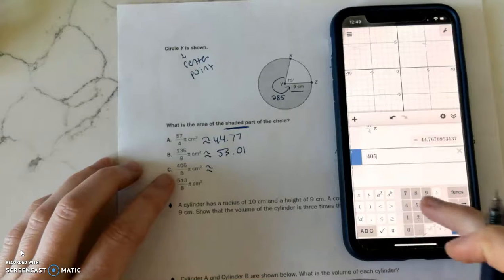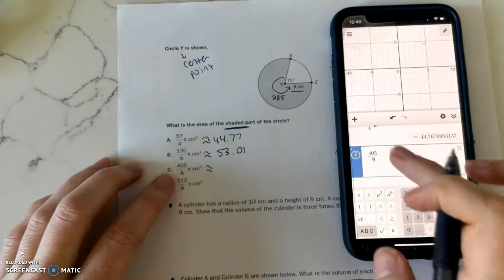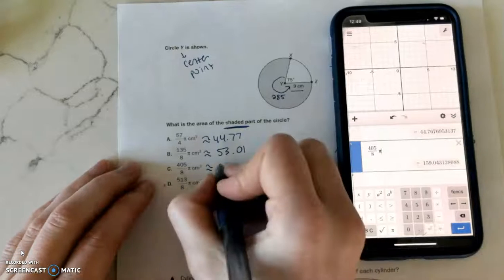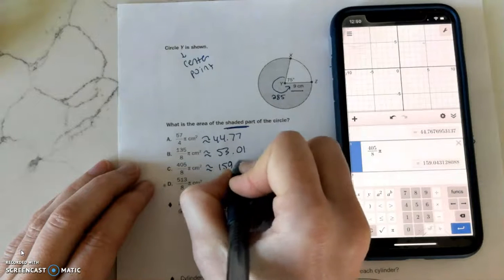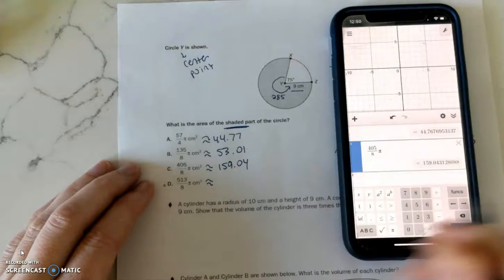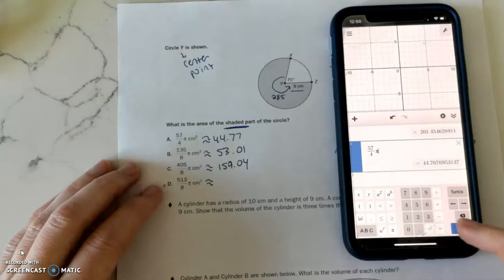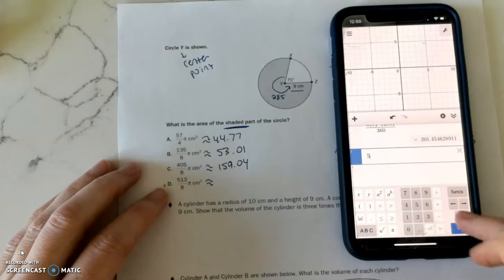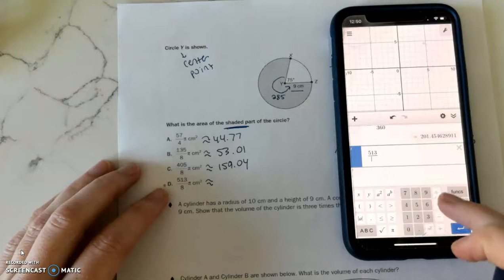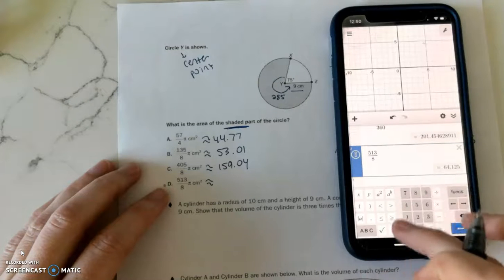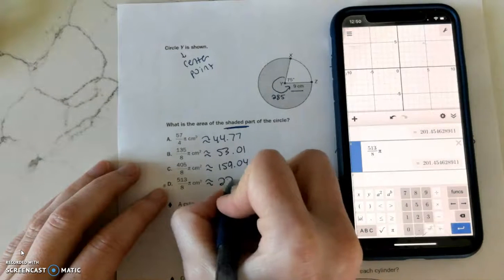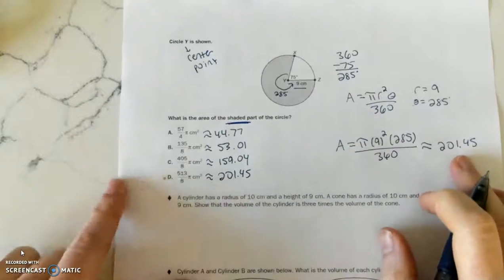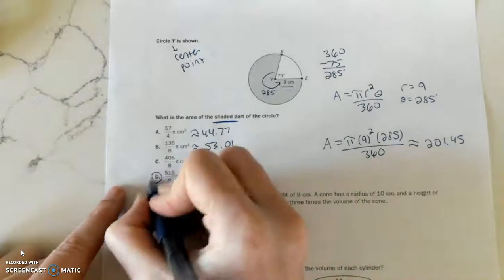Our next one of 405 divided by 8 times pi is going to give me 159.04. And this one of 513 divided by 8 times pi is going to give me 201.45. So looking at that, we can see that D is our answer choice.